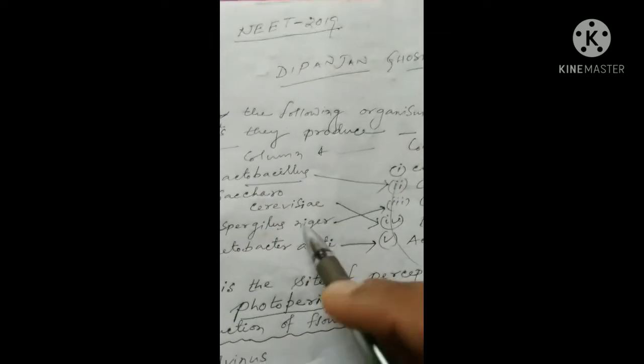Besides it, the question that comes from Bacillus subtilis is very essential. It is associated with tanning and brewery, and Clostridium acetobutylicum is associated with the chemical industry. Okay, so now the rest of the part. First of all, Lactobacillus produces curd.